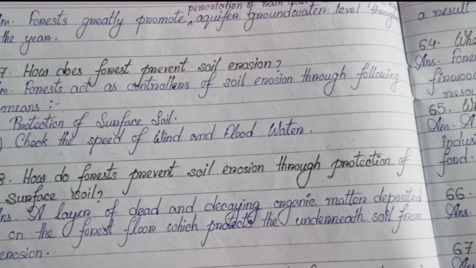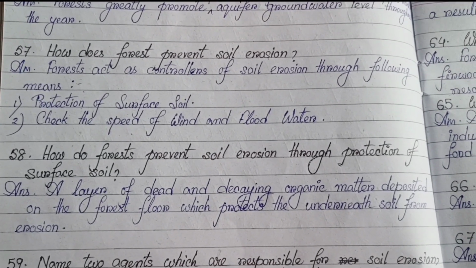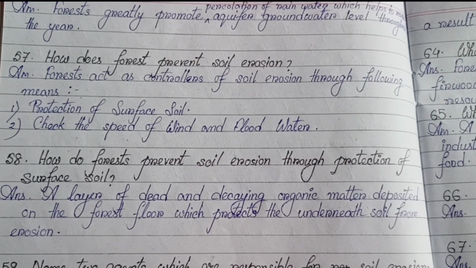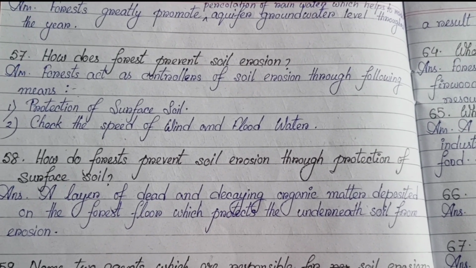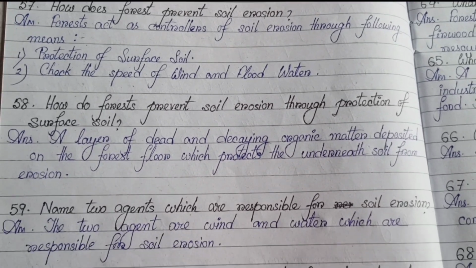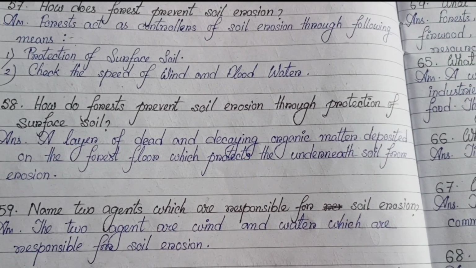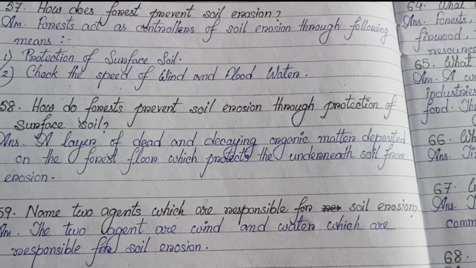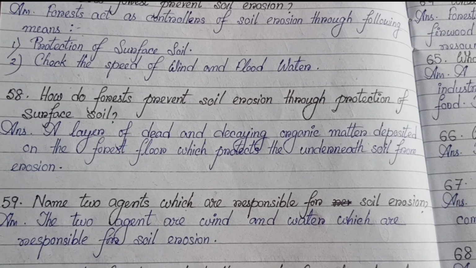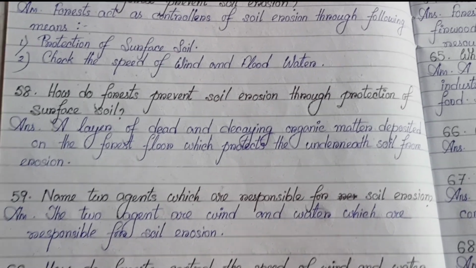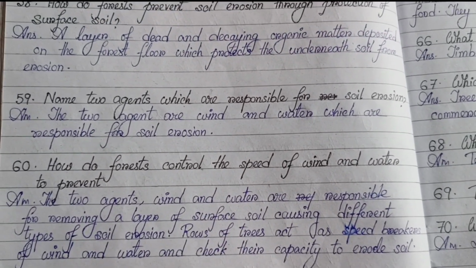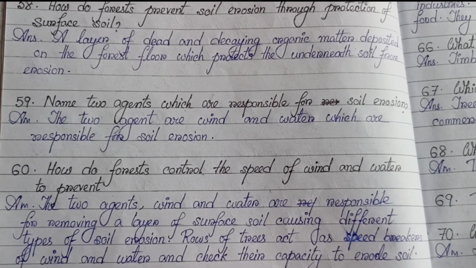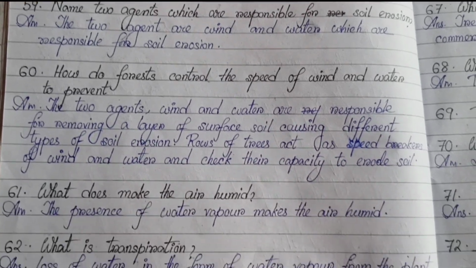57. How does forest prevent soil erosion? Forests act as controllers of soil erosion through the following means: protection of surface soil, and checking the speed of wind and flood water. 58. How do forests prevent soil erosion through protection of surface soil? A layer of dead and decaying organic matter is deposited on the forest floor, which protects the underneath soil from erosion. 59. Name two agents which are responsible for soil erosion. The two agents are wind and water.